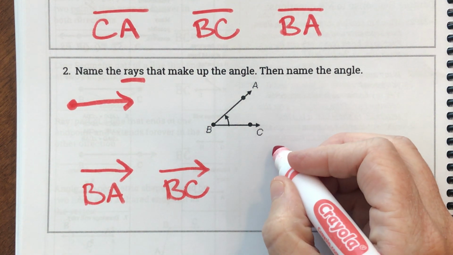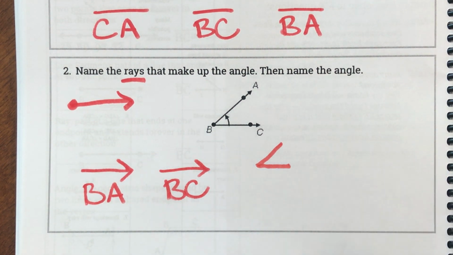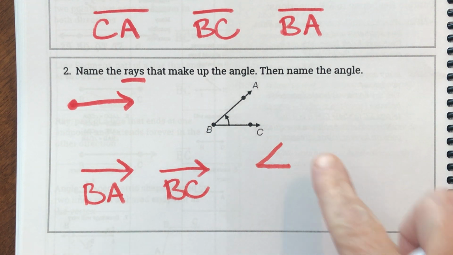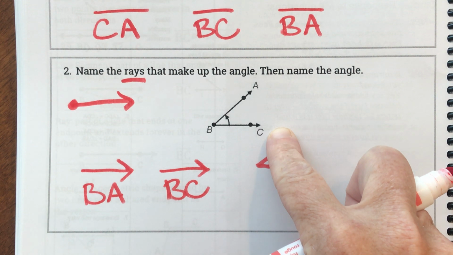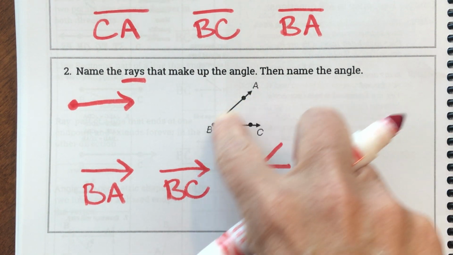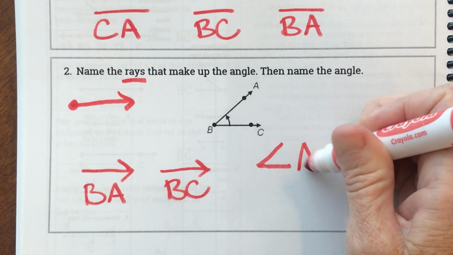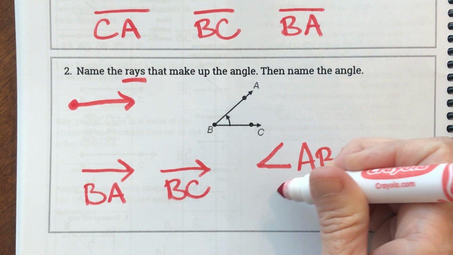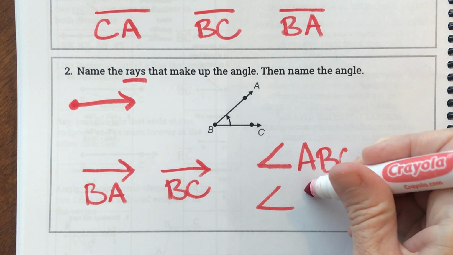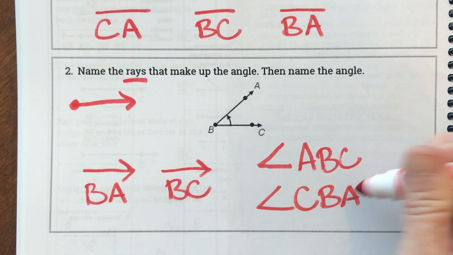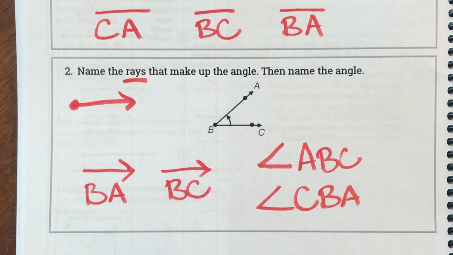But they also want me to name the angle. So the notation for the angle looks like that. And I can read my angle as long as I stay on the path, and I have to include all 3 points. So this angle is angle ABC. Or I could have read that angle CBA. And those are the same thing. It's just different ways to write it. Okay, so let's try this together, ladies and gentlemen.